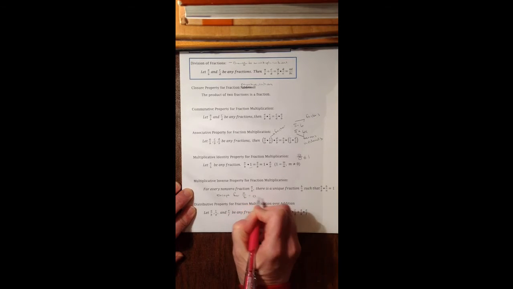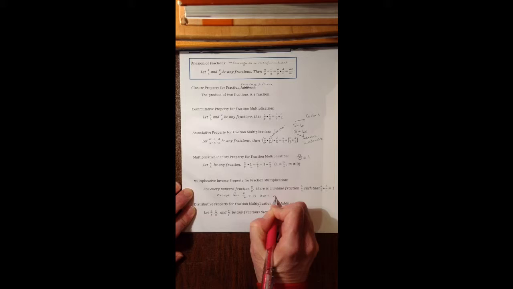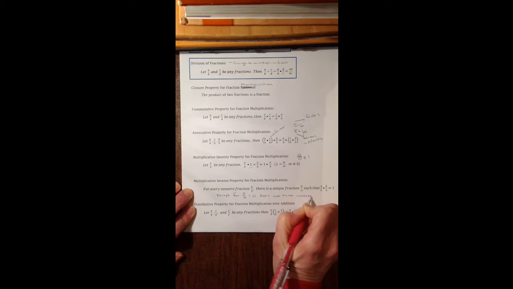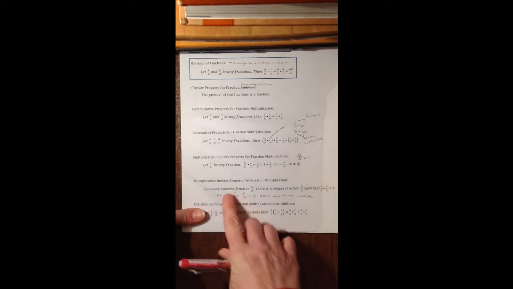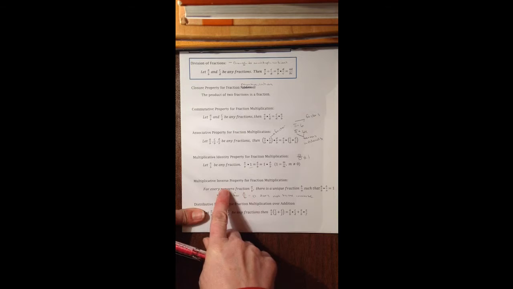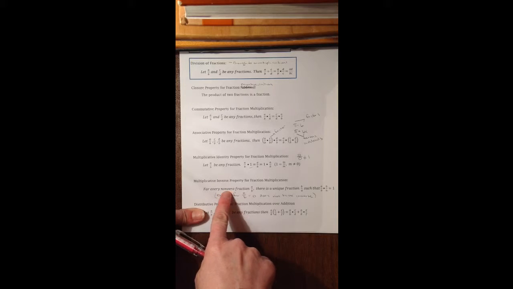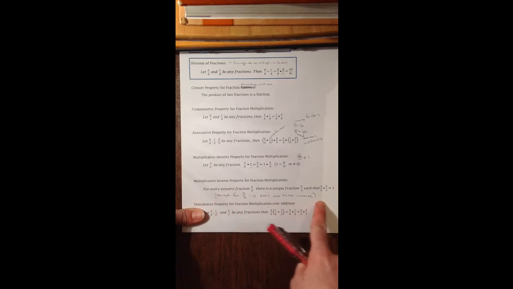0 over b, which is 0, does not have an inverse, because there's nothing that you could multiply by 0 and end up with 1. So every fraction other than 0, and that's what they mean by non-zero. Instead of just sticking that word non-zero there, I think it'd be important to make that statement.